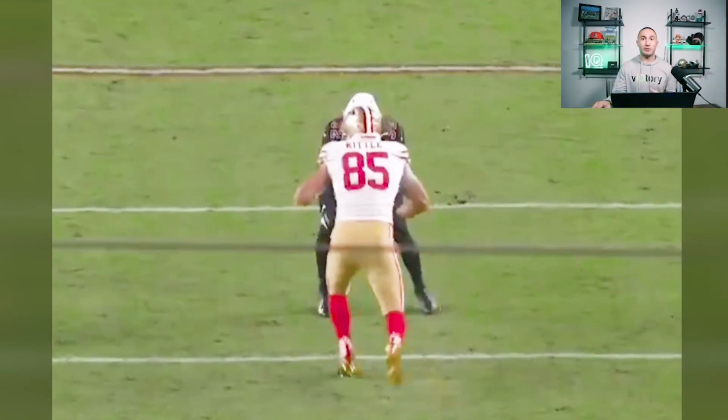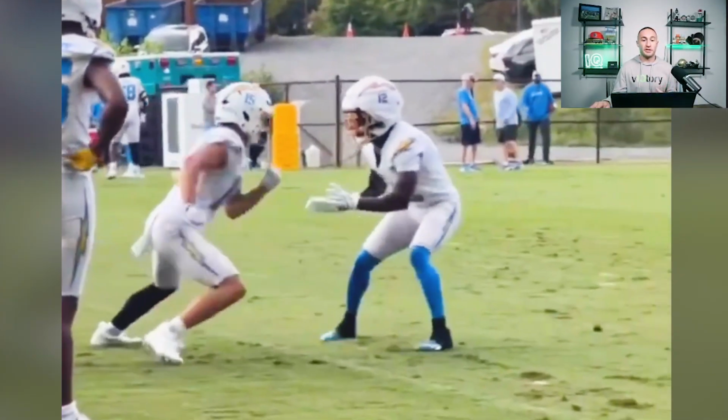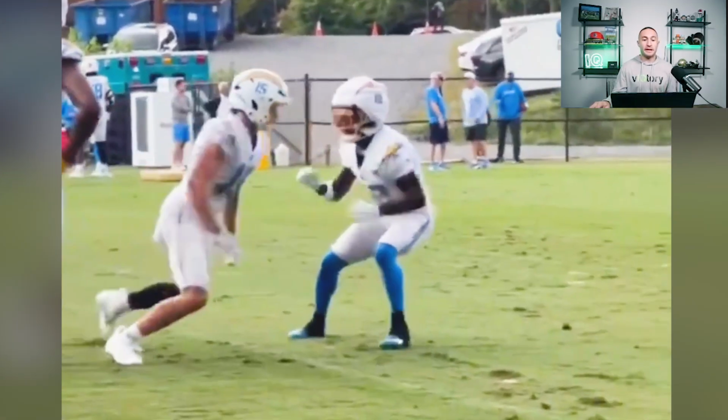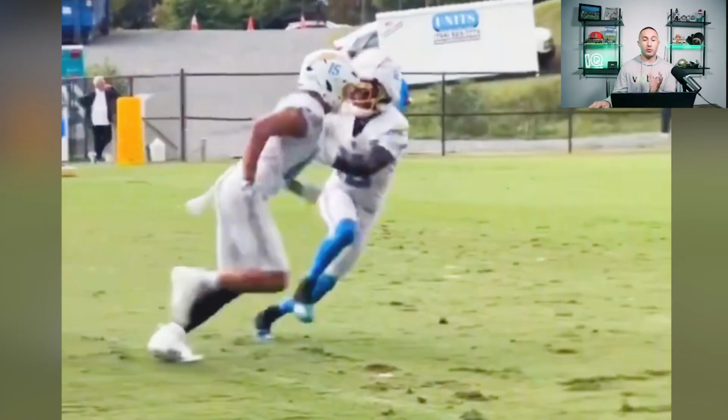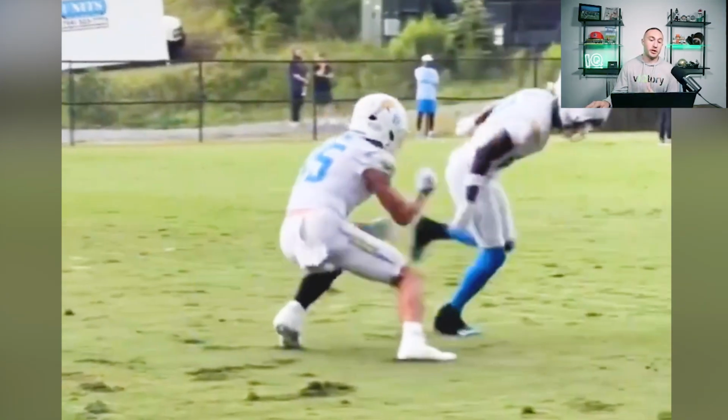So this is called a diamond release. We'll show you one more variation of it. And here's another variation from it. You can see, again, split the feet, get up north, try to get that DB's hips open, and then get on the outside shoulder and then try to get back to the inside.